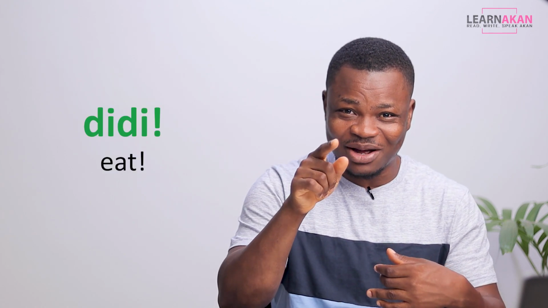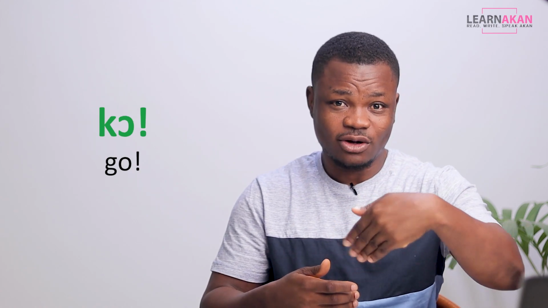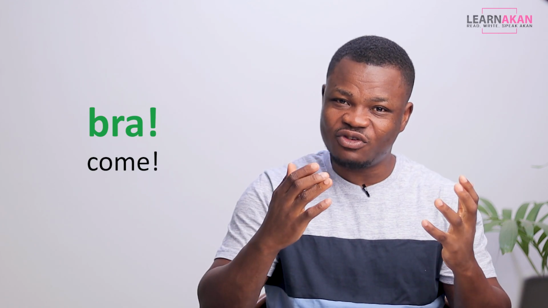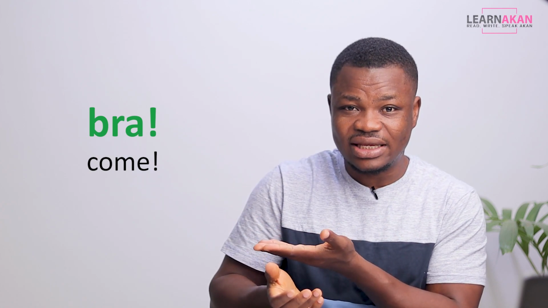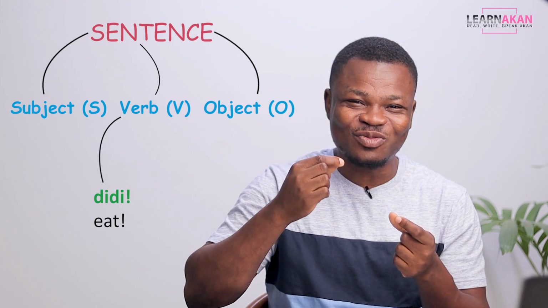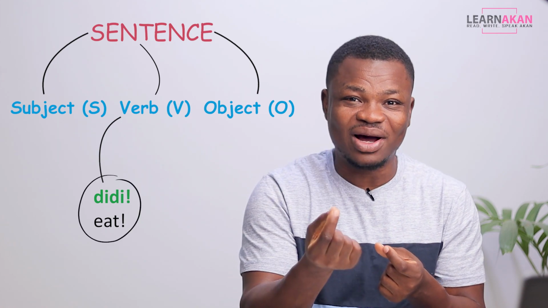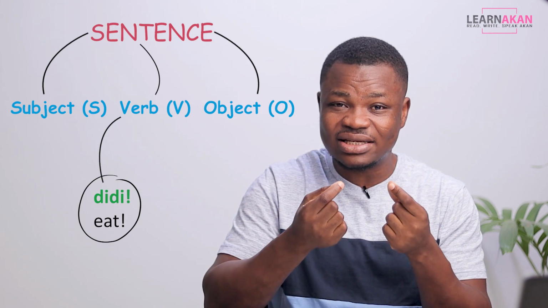If I come up to you and I tell you Didi or ko, or bra, those are conveying complete thoughts without the need for me to put here the subject noun. I've taken out the subject noun, but I'm still conveying a complete thought just by using the verb as a command. So this should tell you how important verbs are.